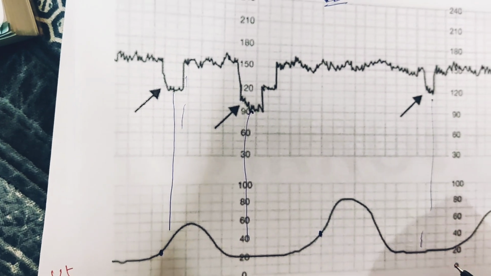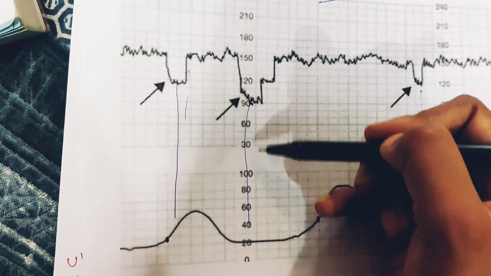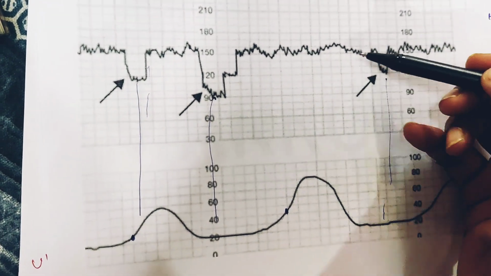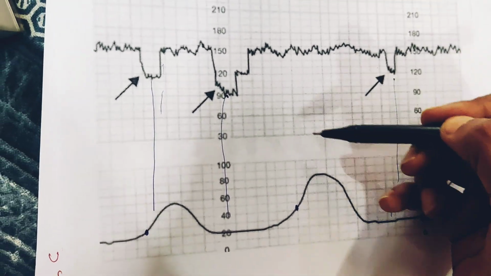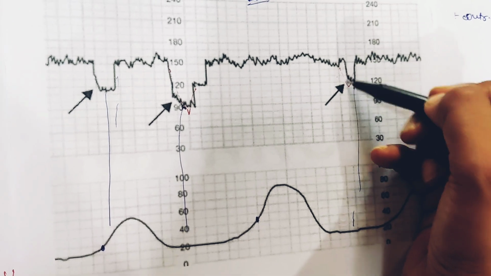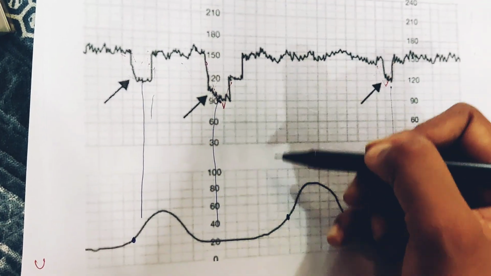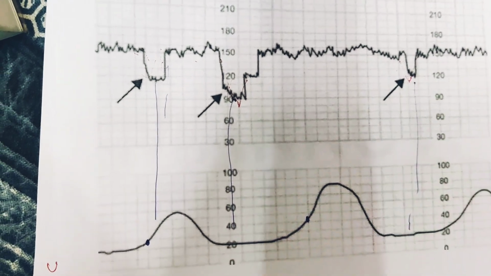And this is the graph showing variable deceleration. See, the peak is not coinciding. There is no uniform relationship between FHR and the uterine contraction. This is a zigzag pattern and the tip is very sharp. So this is variable deceleration. Variable deceleration means cord compression.